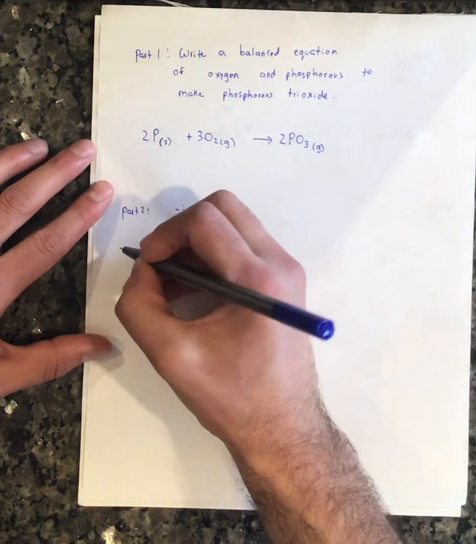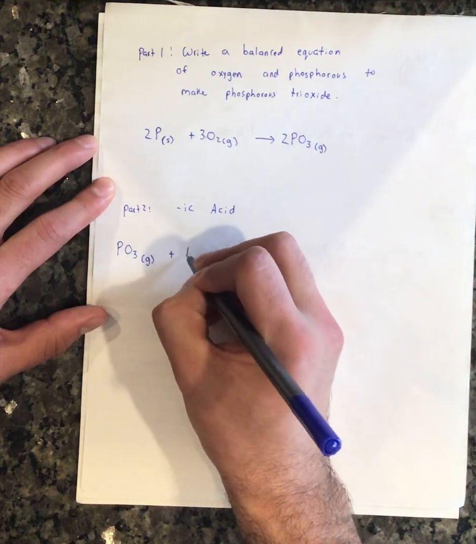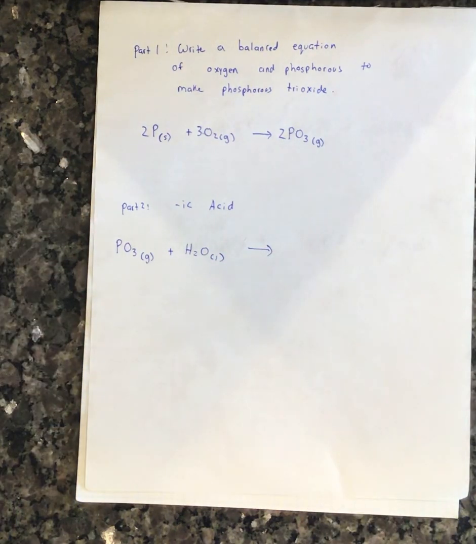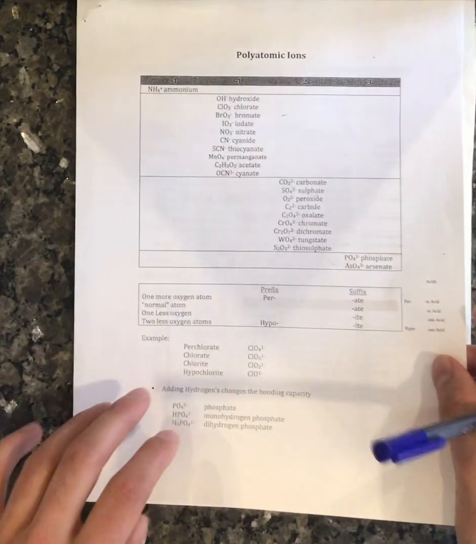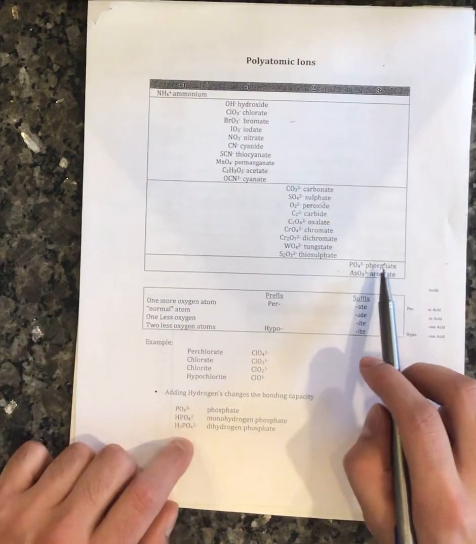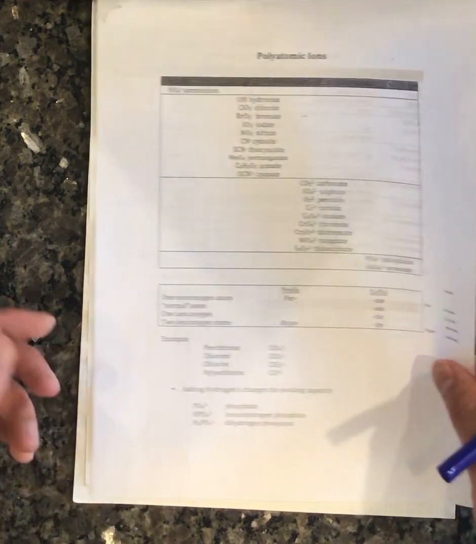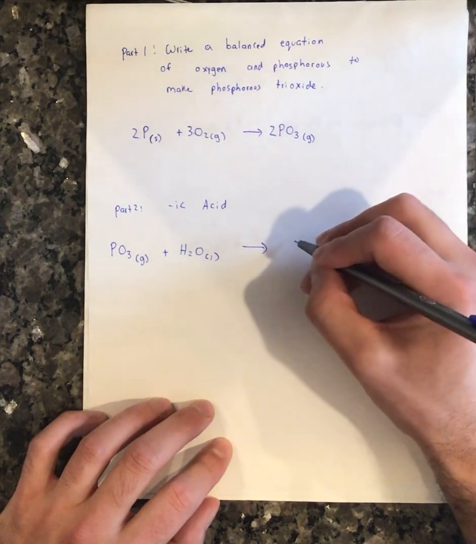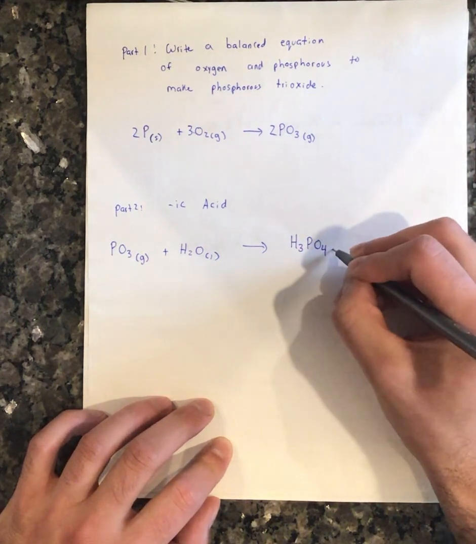So the next step is I'm going to take this P2O3, which is a gas here, and I'm going to mix it with my water. Now, we should make the -ic acid. So our -ic acid, once again, if we take a look at our polyatomic ion sheet, if we have phosphate, which is the normal atom, we should be making phosphoric acid. And phosphoric acid is H3PO4. And this is aqueous.